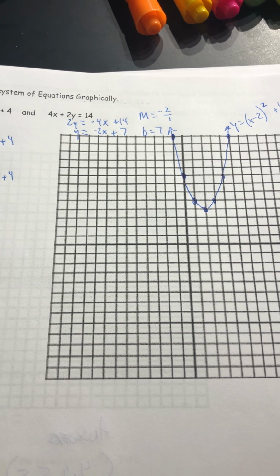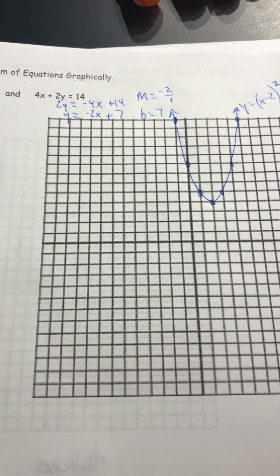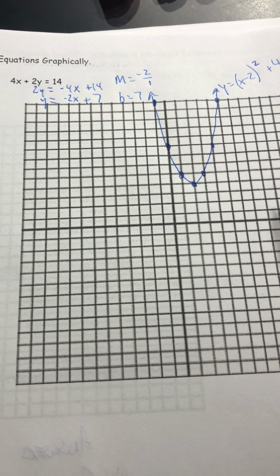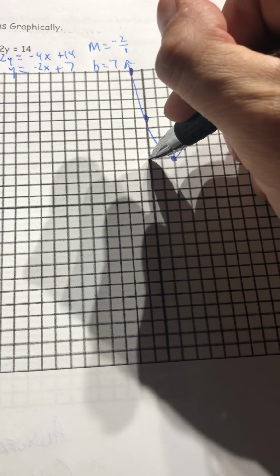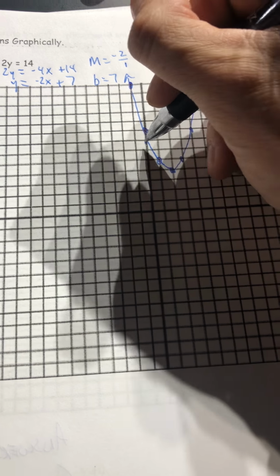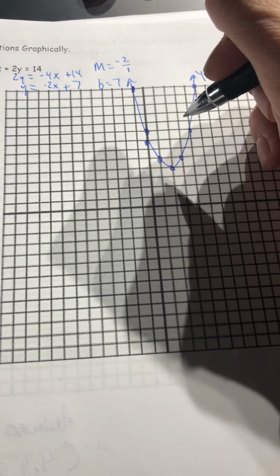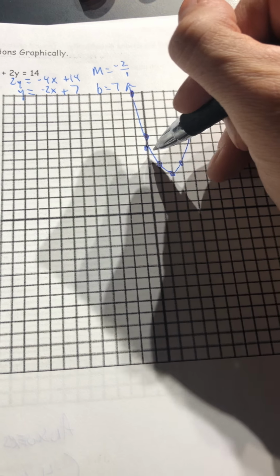So the next thing that we're going to do is we're going to graph this line. So for this, we have starting off at 7. Then we're going to go down 2 to the right 1.